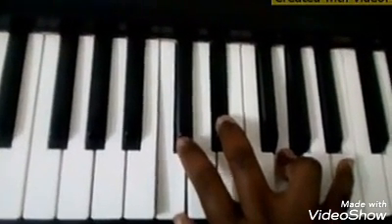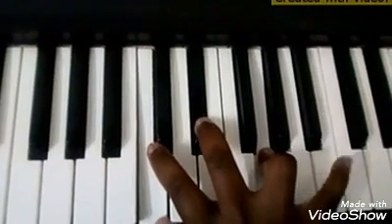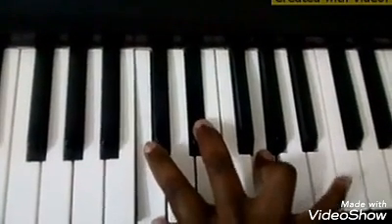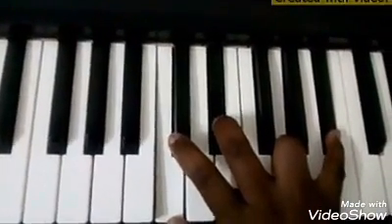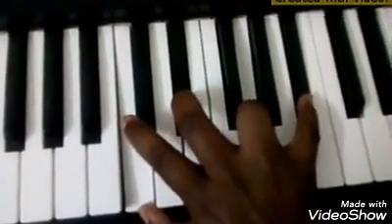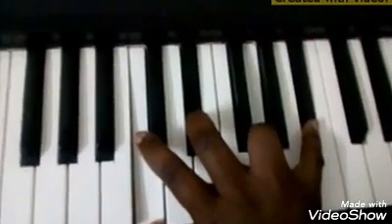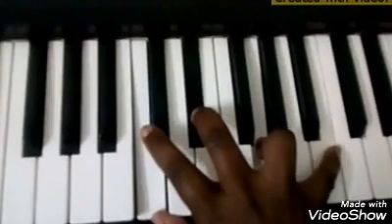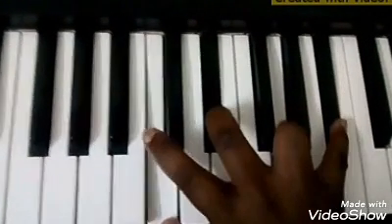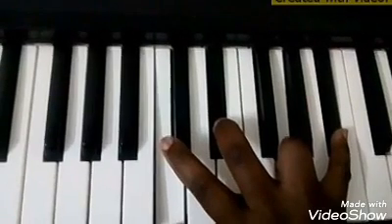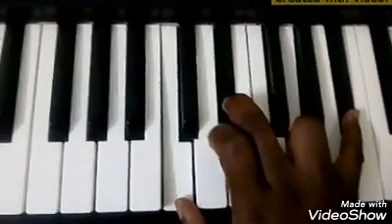Remember, in the major, we were moving half, which was bringing us here. But for the minor, we will move one full. Now it will bring us here, and that is what makes it a C minor 7th. Don't forget, in the major, you move a half. In the minor, you move one whole note. I hope that is clear.